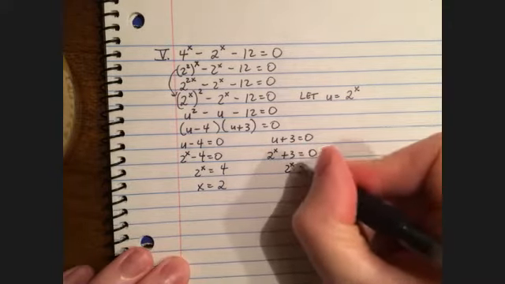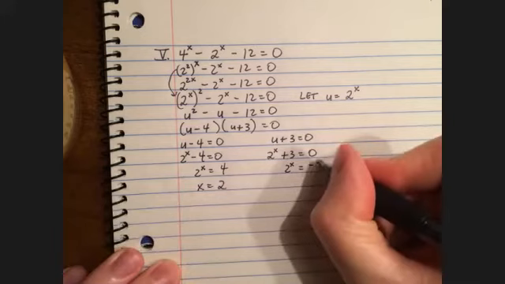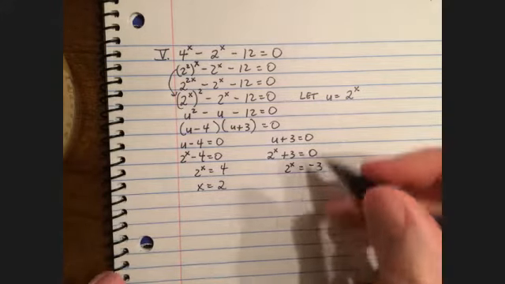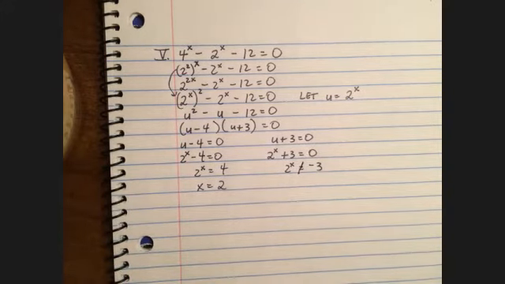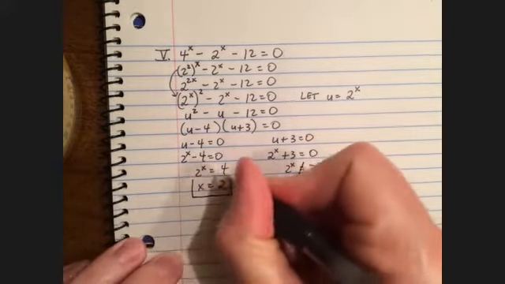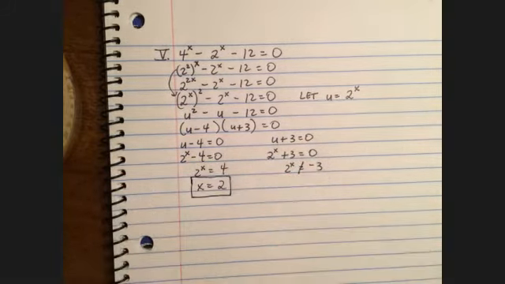And when is 2 to the x equal to negative 3? Notice we can't raise 2 to any power and get a negative. So that's going to be an answer that is not included. So we have 2 as our only answer for that problem.